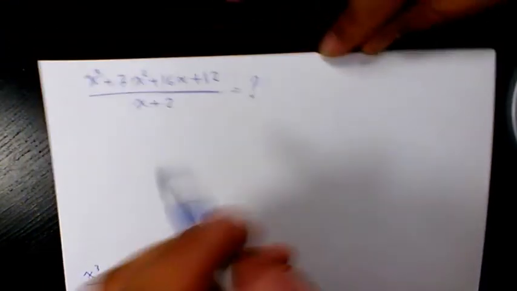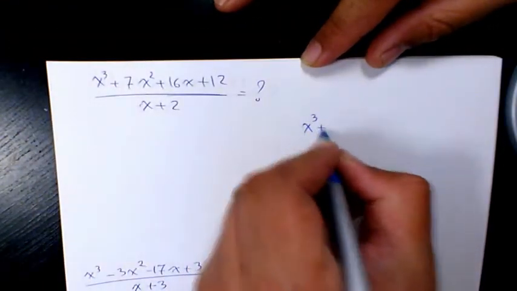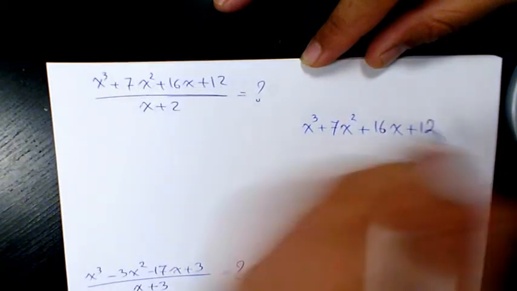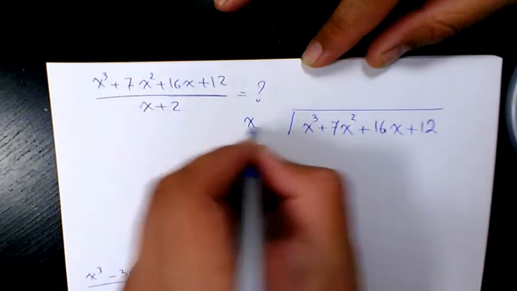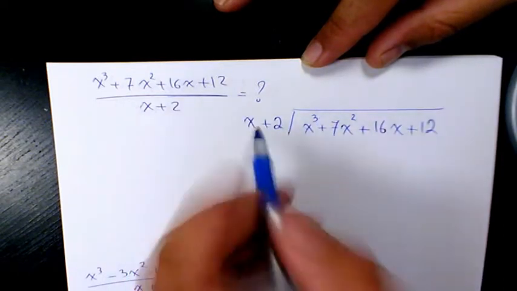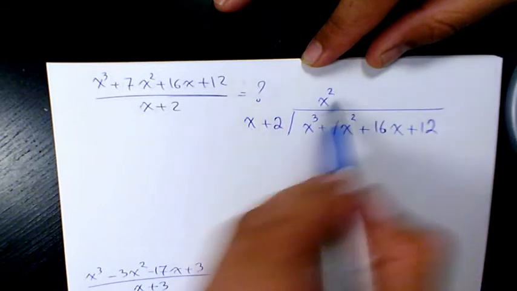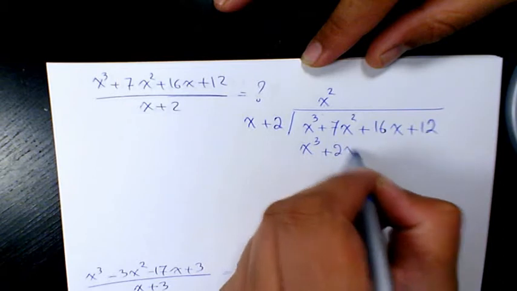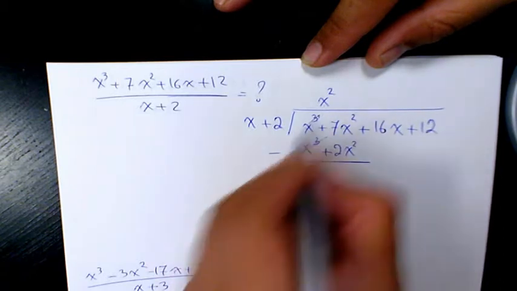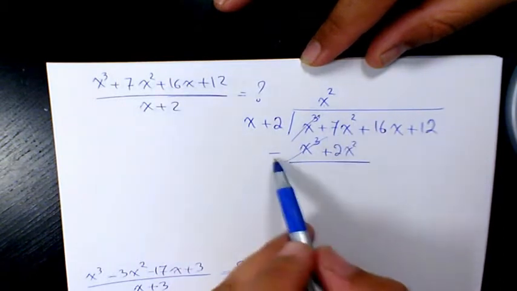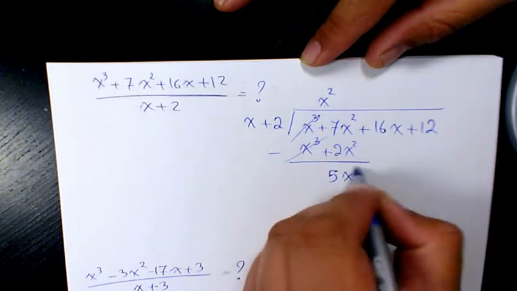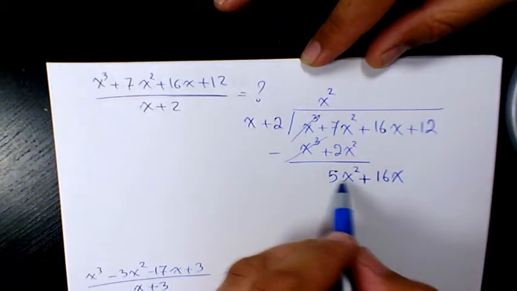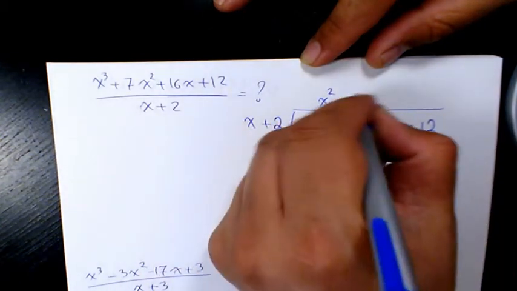Next example. X cubed plus 7x squared plus 16x plus 12 divided by x plus 2. X cubed divided by x is x squared. X squared times x, x cubed. X squared times 2, 2x squared. When you subtract it, these two cancel out. 7x squared minus 2x squared is going to be 5x squared plus 16x. 5x squared divided by x is going to be 5x.